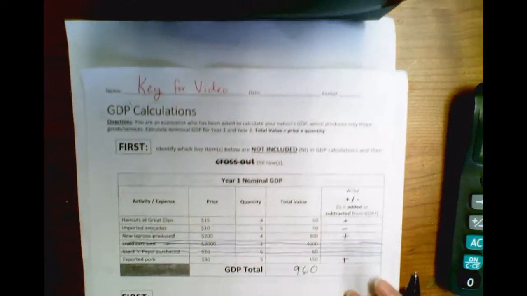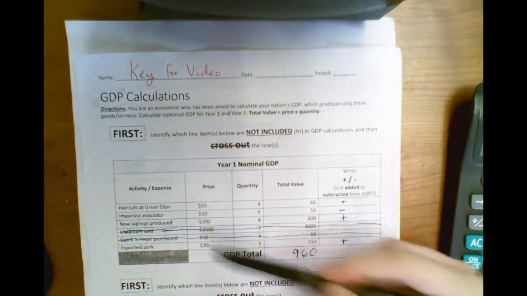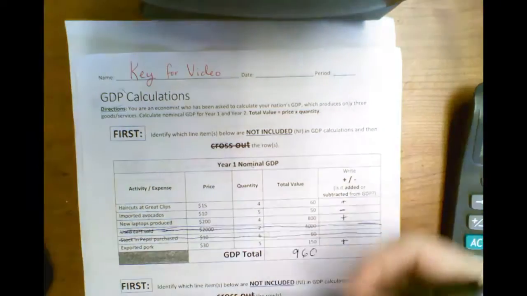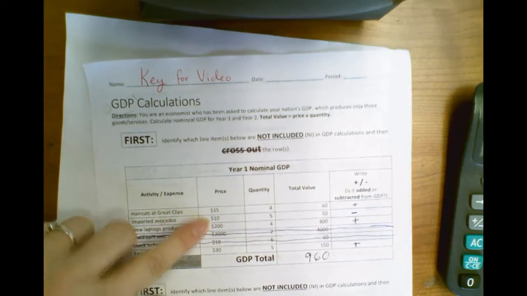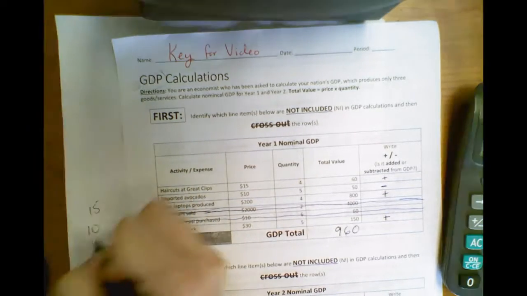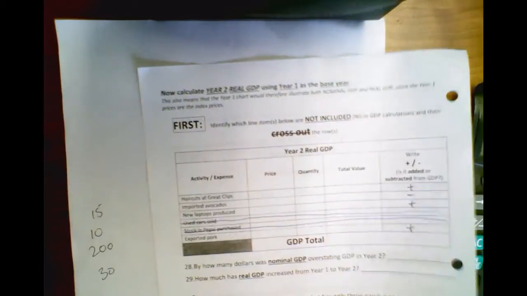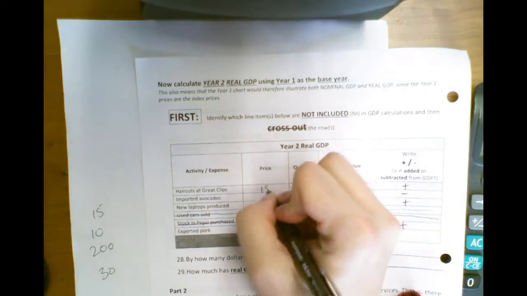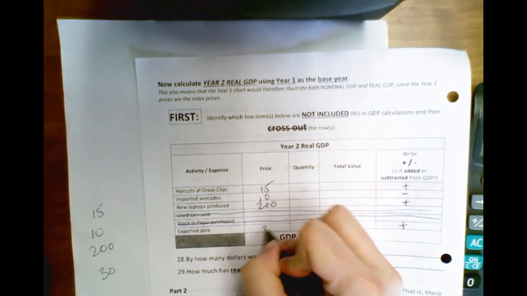So, the way that you do this for year 2, first of all, you want to use the price index for year 1 so that year 1 and year 2 will be comparable in terms of prices. All right, I'm going to take the prices from year 1, $15, $10, 15, 10, 200, 30.